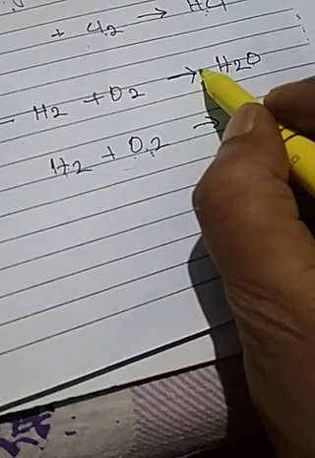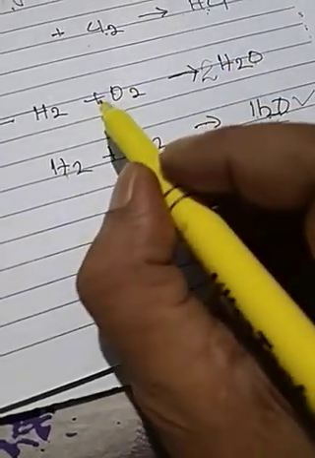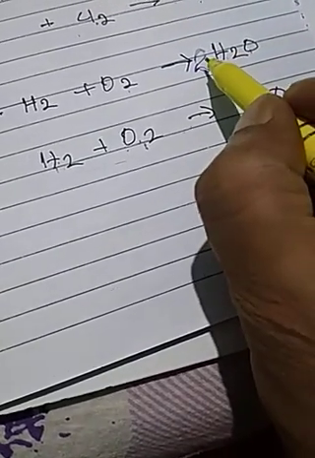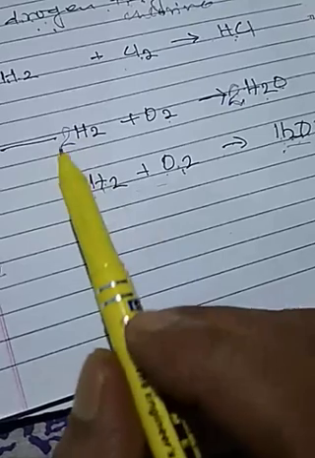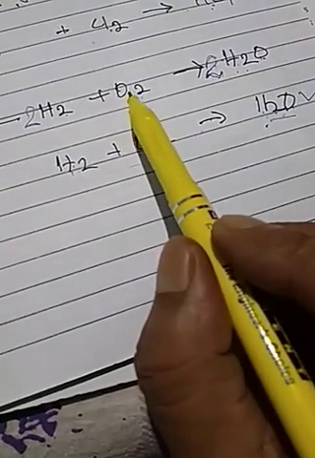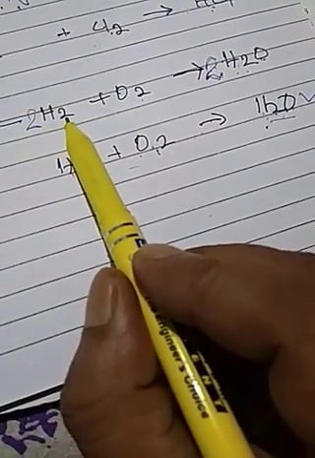Now if we multiply it by 2, here are 2 oxygen. If we multiply this, now oxygen will be 2 but hydrogen becomes 4. So here we multiply by 2. Now you see there are 4 atoms of hydrogen here and 4 atoms of hydrogen there, and 2 atoms of oxygen here and 2 atoms of oxygen there.